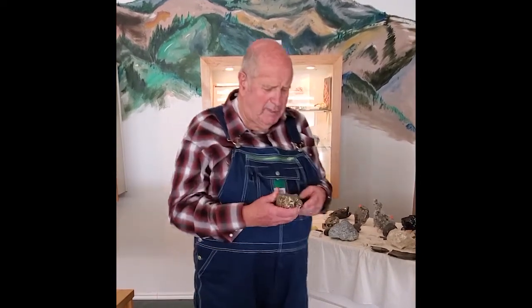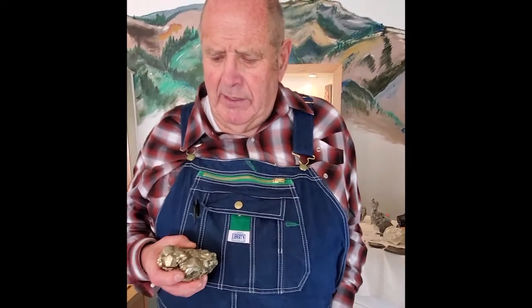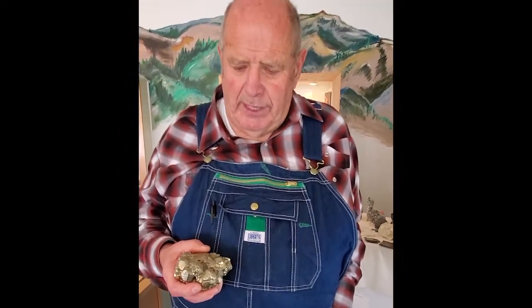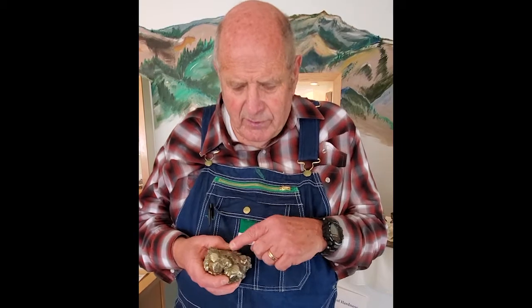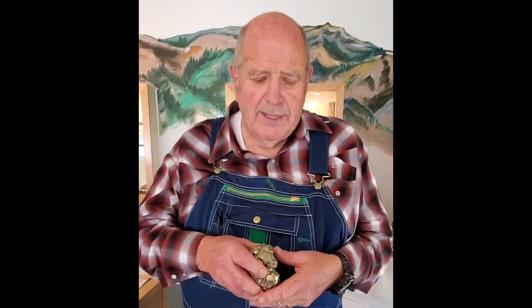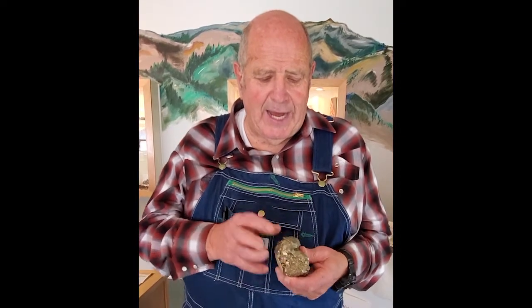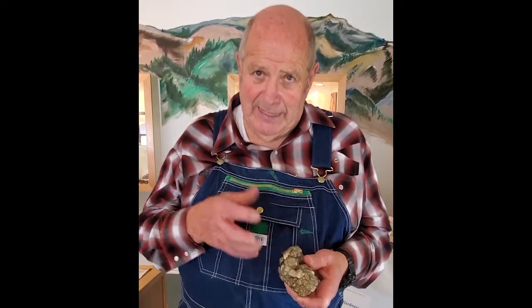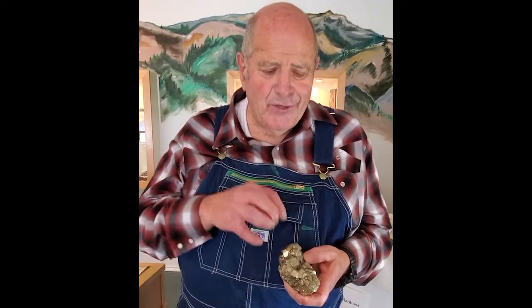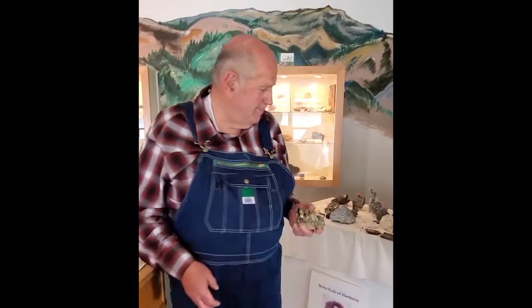Here is one other sample of pyrite, and it's hexagonal and octagonal crystals. They're not cubes, but it's still iron pyrite. But the cubes were formed in some cases under different characteristics, different temperatures, different locales. This one came out of a very high pressure, high temperature volcanic area. So its crystals form differently than the cubes that you would find.